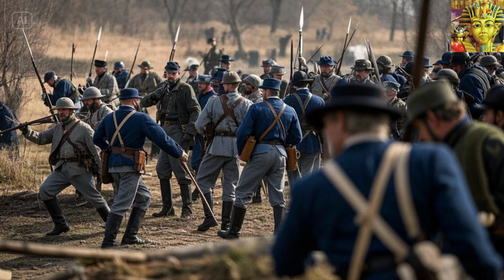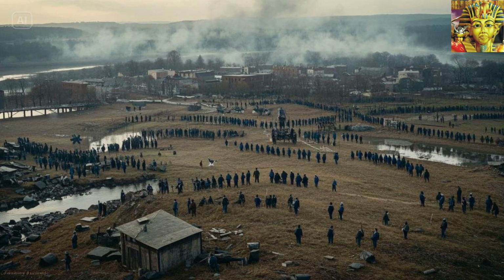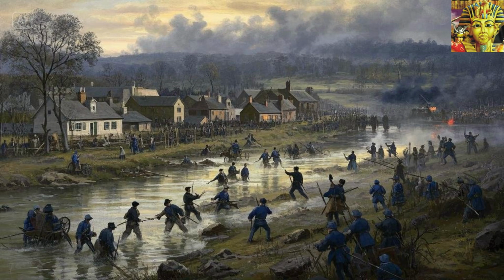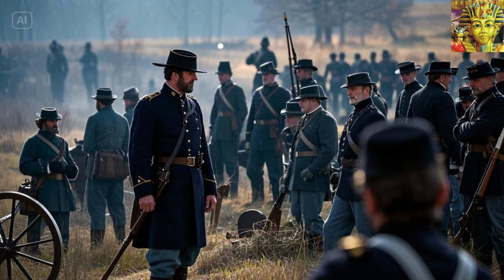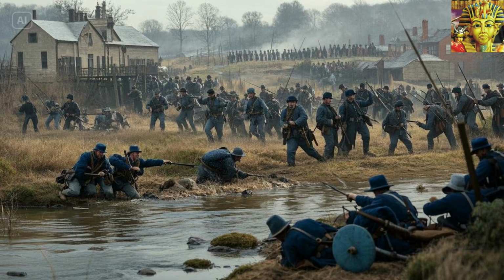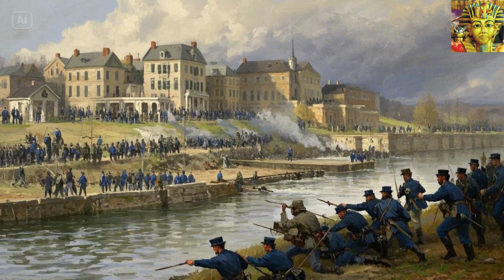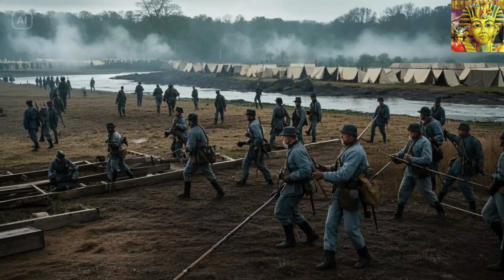Franklin's forces initially achieved some success, penetrating the Confederate lines and threatening to outflank Lee's army. However, Confederate reinforcements, including General Thomas J. "Stonewall" Jackson's corps, quickly counterattacked, driving the Union forces back. The fighting on Prospect Hill was intense, with both sides suffering heavy losses. Despite initial gains, the Union assault ultimately failed to achieve a breakthrough.